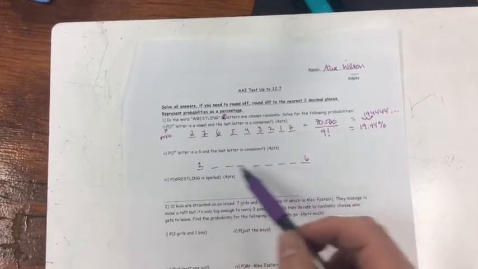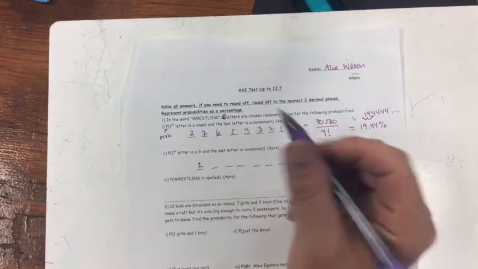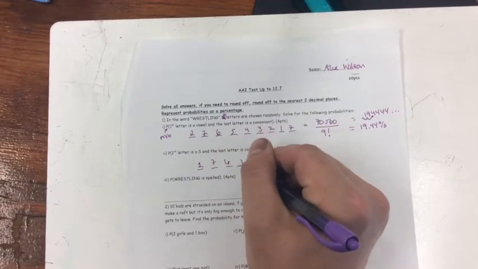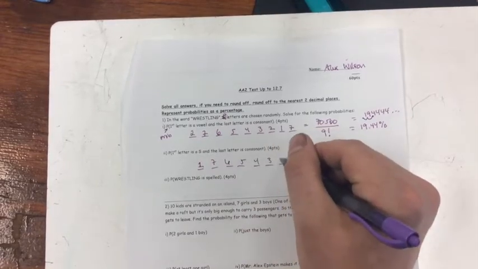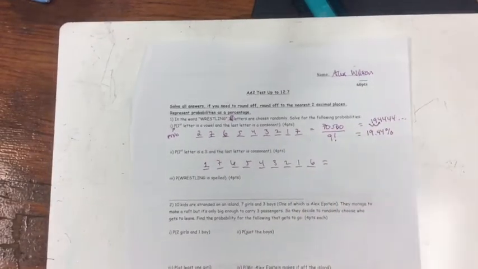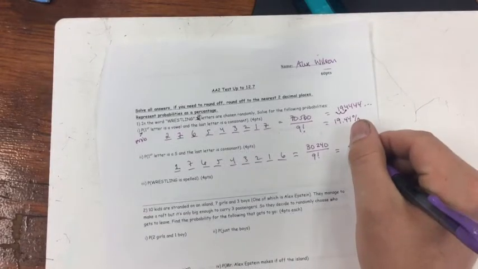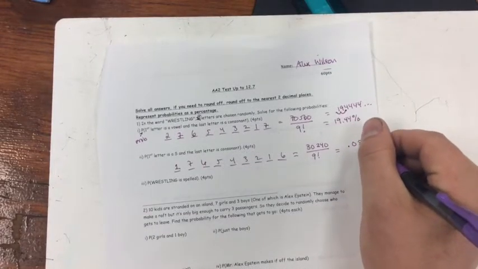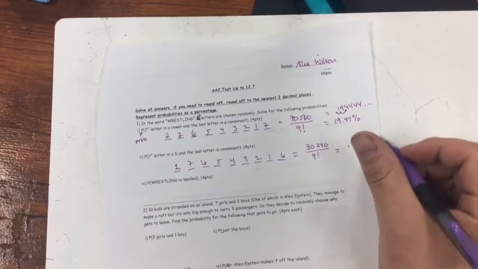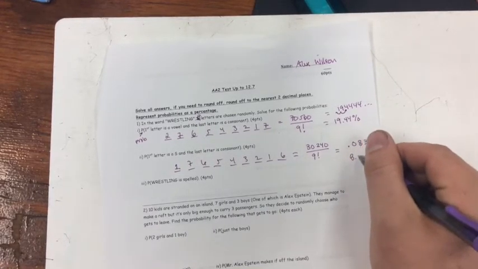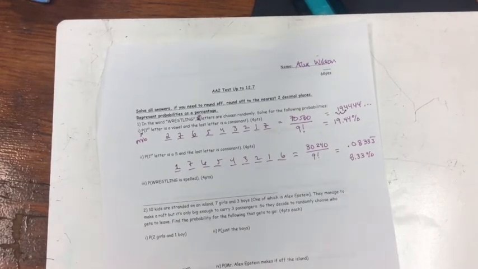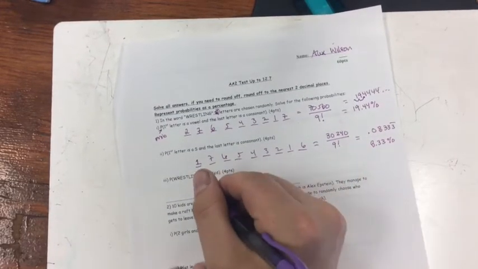Now, I don't really care what other letters go in these other spots. So how many choices do I have left? I have 7, 6, 5, 4, 3, 2, 1. I'm going to multiply this together and divide by 9 factorial. This gives me 0.08333 going on forever. I'm going to then make this into 8.33%.